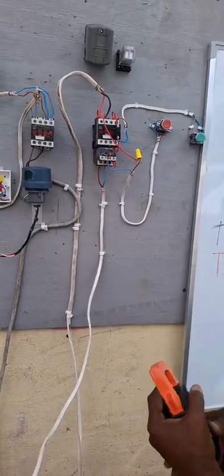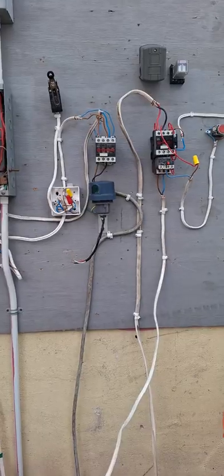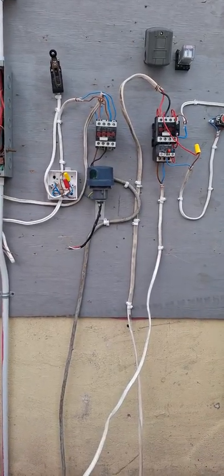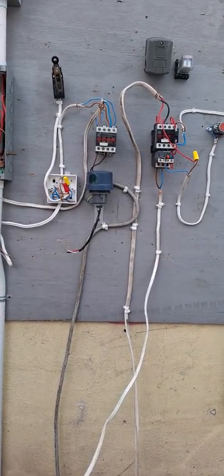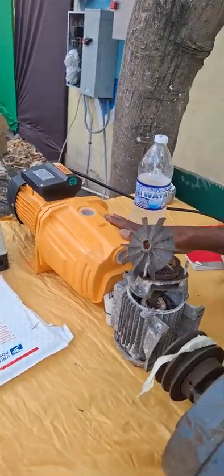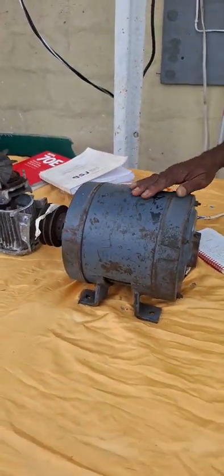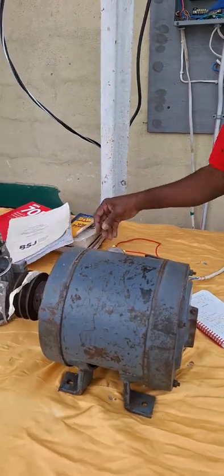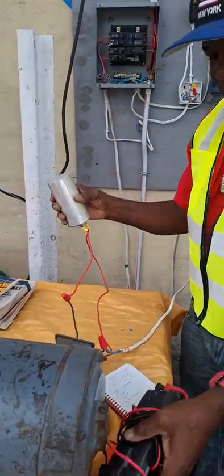So what we have gone through and done now is wire up a simple circuit. I have a single phase motor there, my single phase motor with a water pump here, and this is my 3-phase motor. But I do not have a 3-phase supply here.